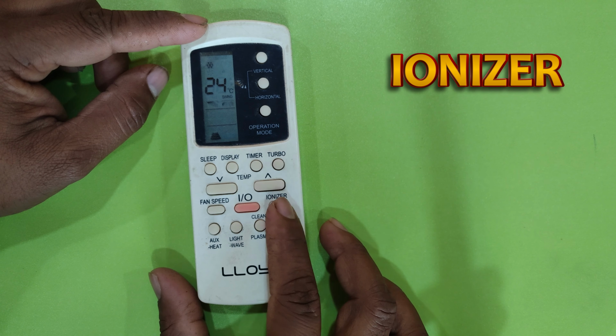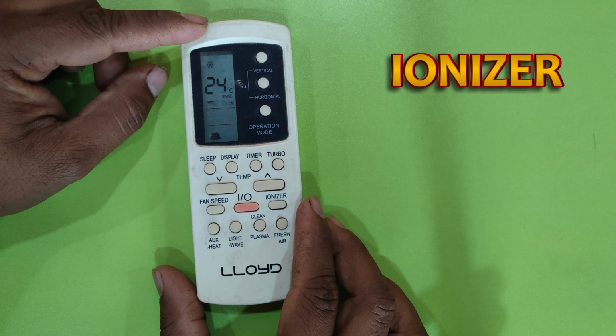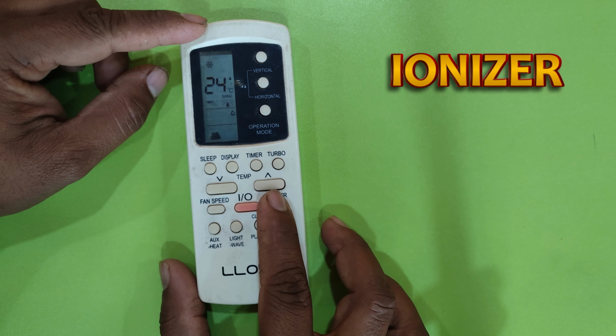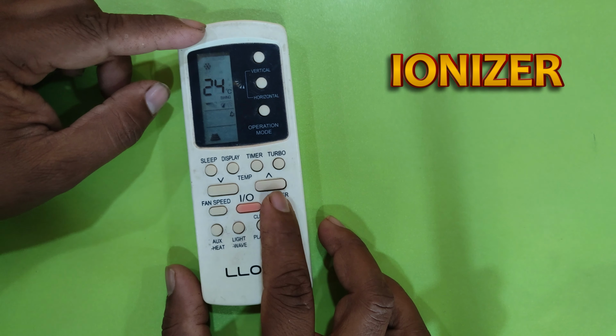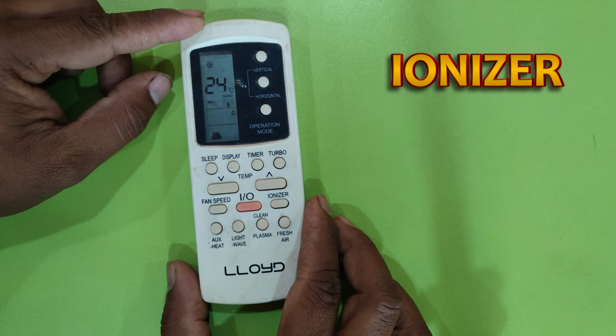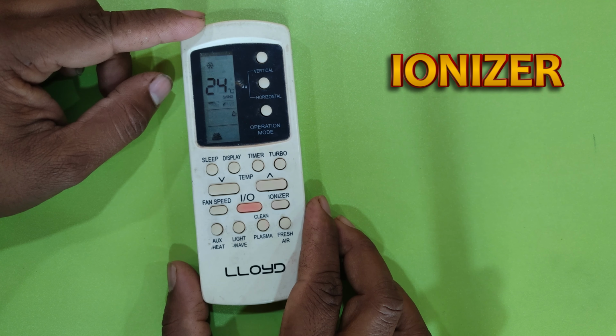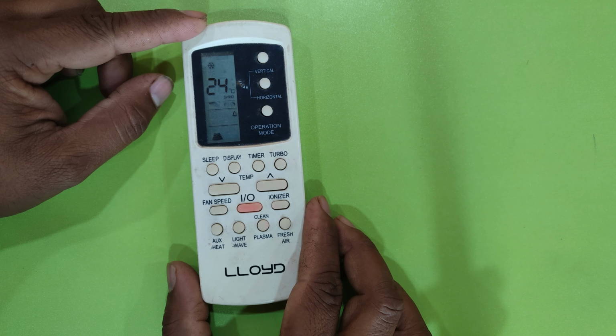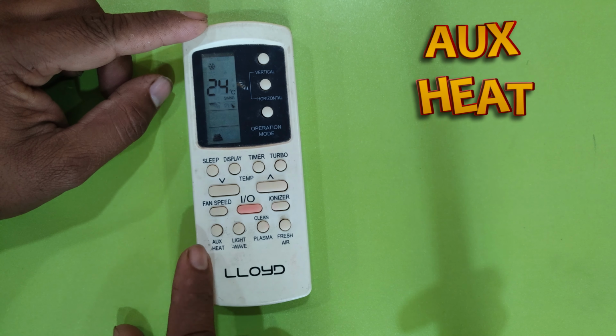The next button is ionizers. Ionizers can effectively remove airborne particles such as dust, pollen, and pet dander, leading to cleaner and fresher air indoors. Reduction of allergens. By eliminating allergens from the air, ionizers can provide relief to individuals suffering from allergies or respiratory conditions. The next button is aux heat.